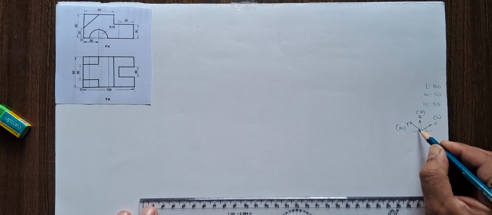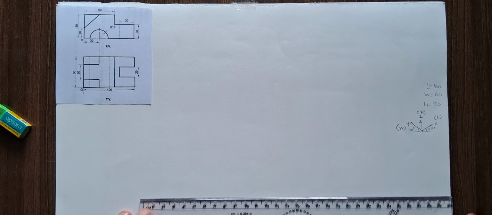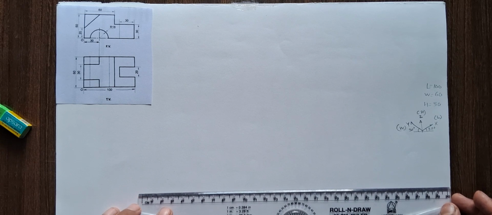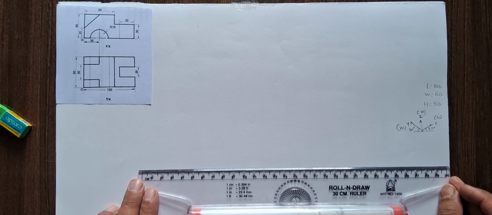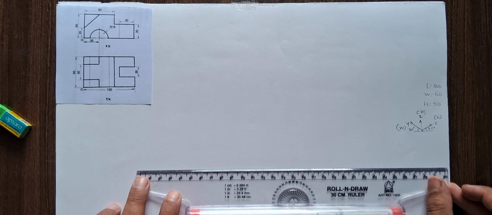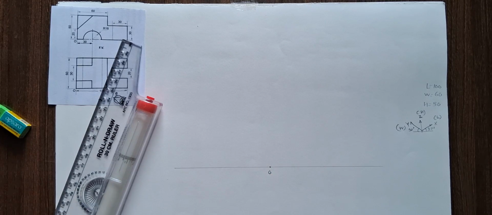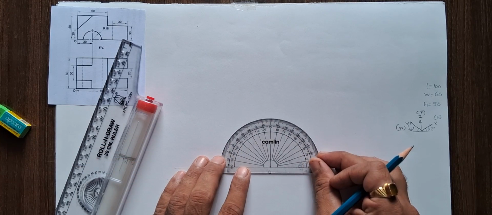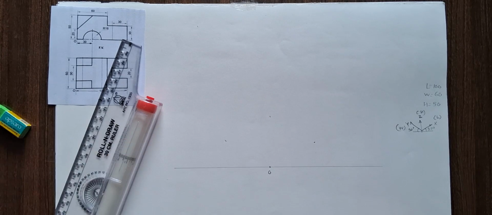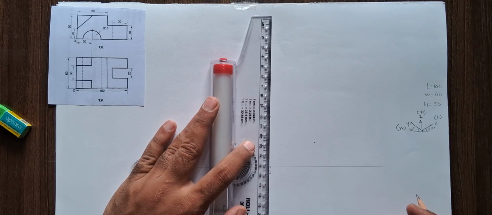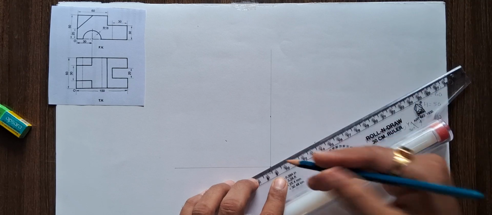We know that this angle is 30 degrees. X and y are inclined at the base at 30 degrees. Step number one, draw a horizontal line, mark a point O, take a protractor and mark 30, 90 and 30 degree angles. So draw the X, Y, Z axes.